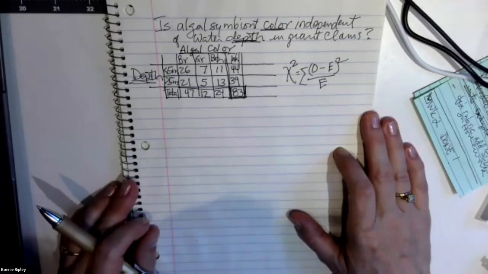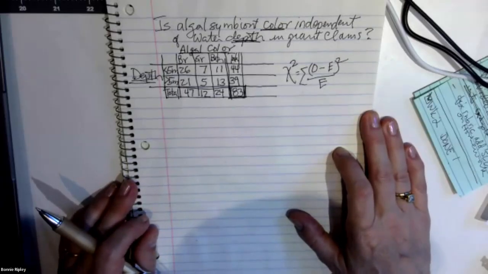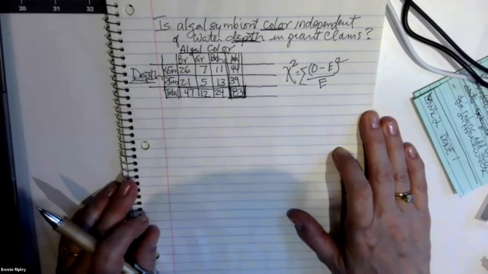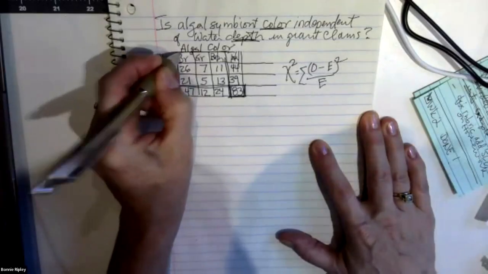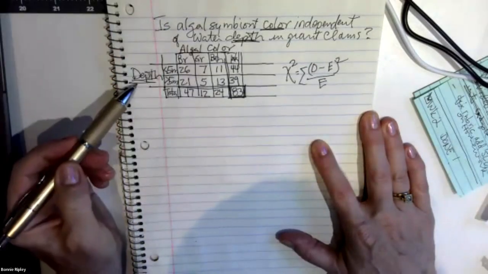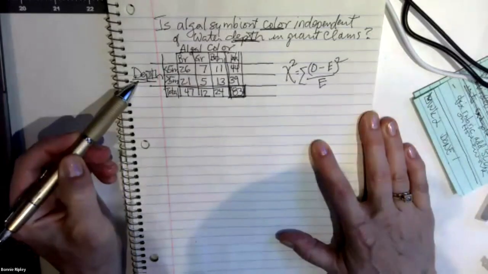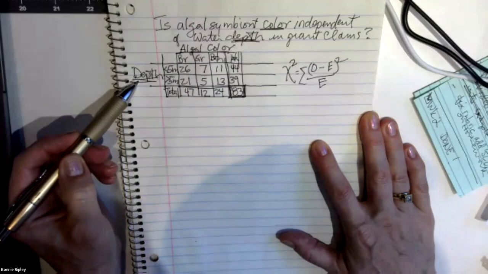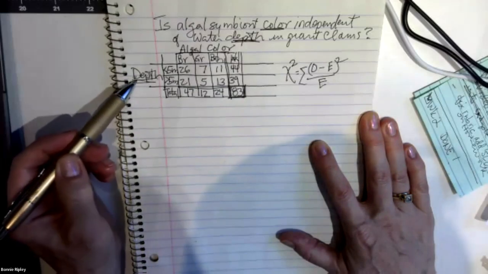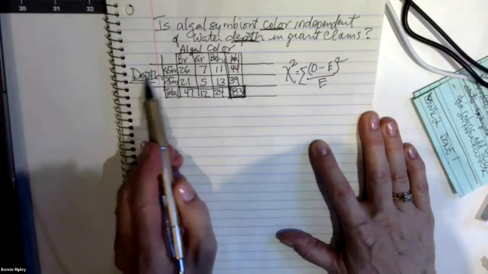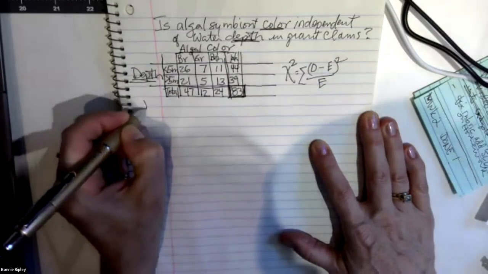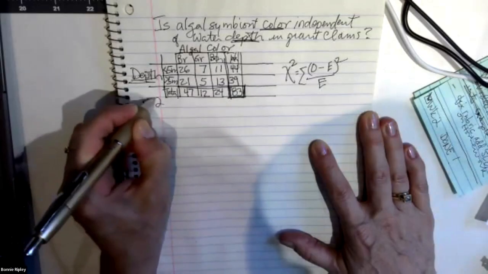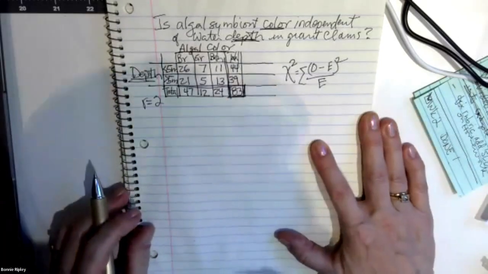So our overall research question is: is algal symbiont color independent of water depth in giant clams? So we have our two-way table, or our contingency table. We've got our independent variable, the one we think is causing the other one to happen, depth, in our rows. And we have 2 rows, so I'm going to write down little r equals 2. We'll need that for our degrees of freedom.